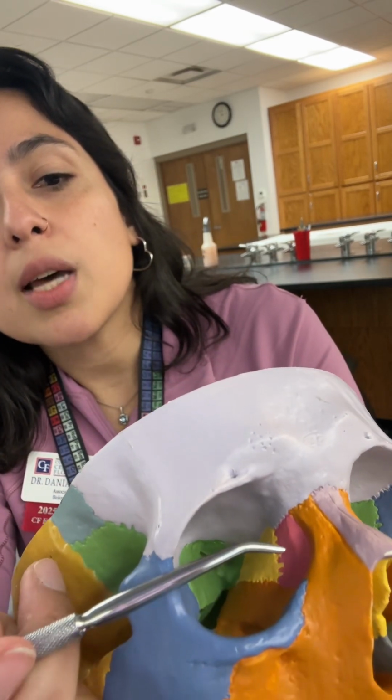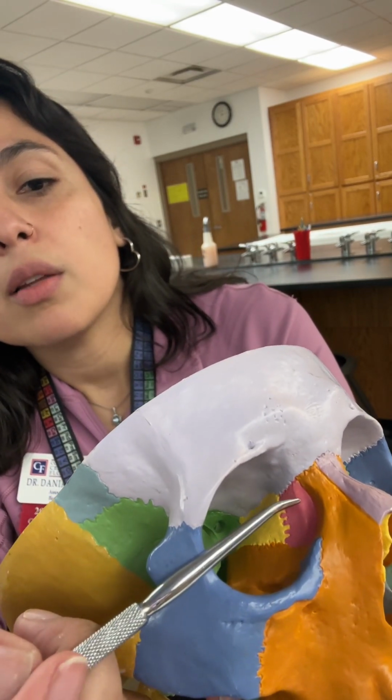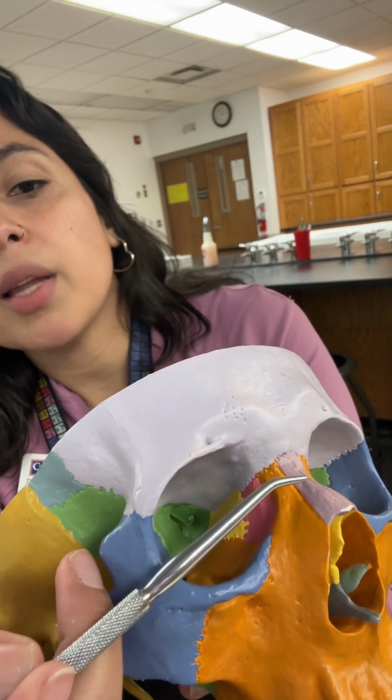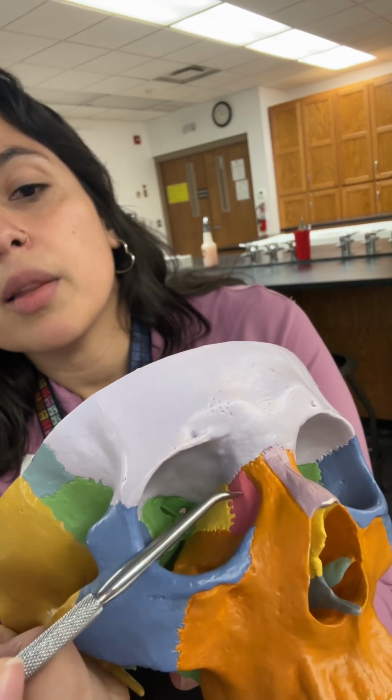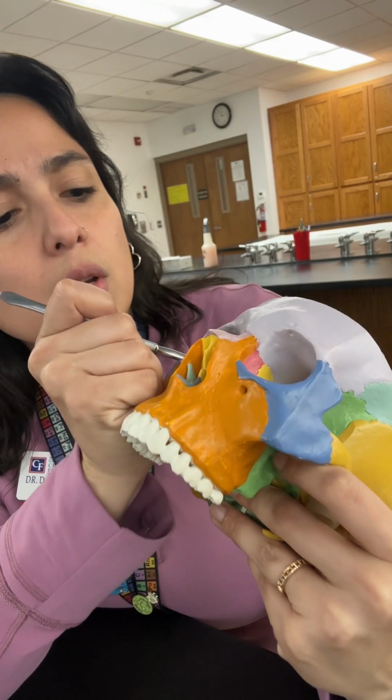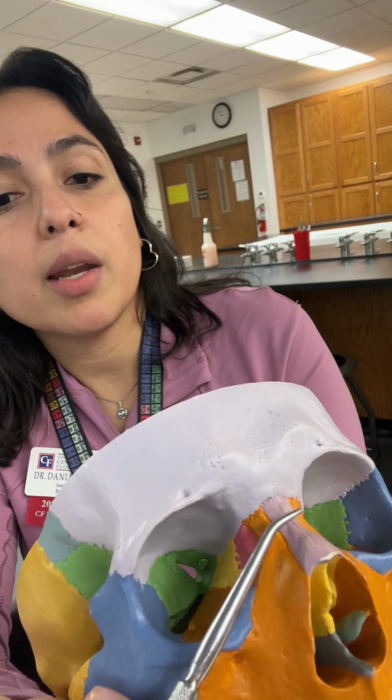And then if you turn it sideways, you have a pink bone right here. That's the lacrimal bone. So you have a nasal bone, maxilla, and lacrimal bone. Then behind that, you see that yellow. That's the ethmoid. So this would be the ethmoid bone in yellow. So that is the order: nasal, maxilla, lacrimal, and ethmoid.